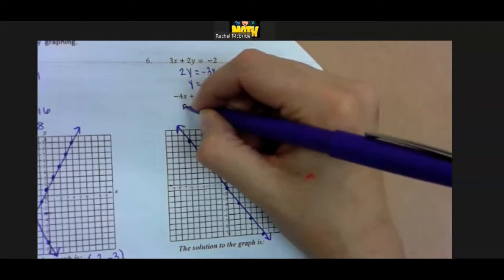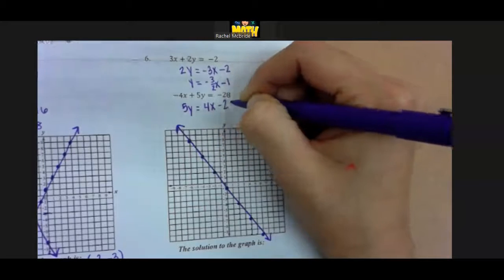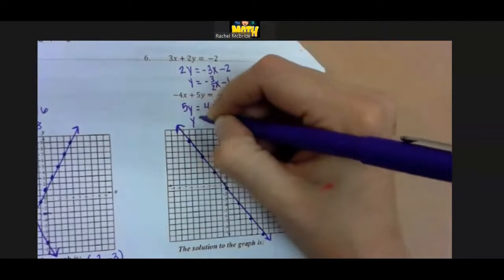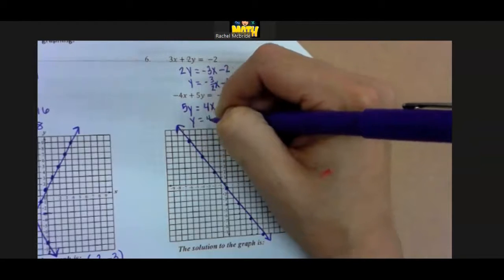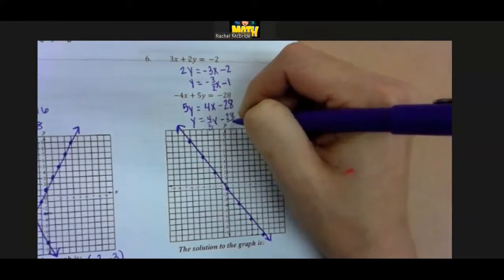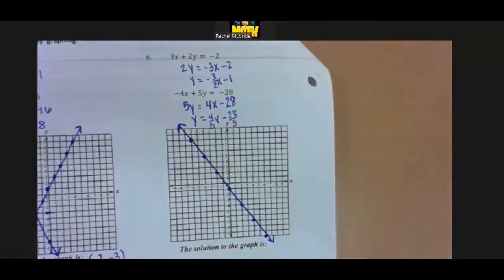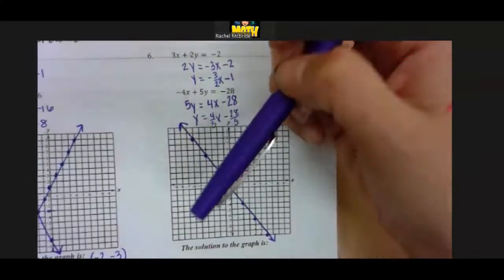And then again, in the next one, add your 4x. Divide by negative 4. Or divide by 5, rather. So again, you see that you have a really gross y-intercept. Now what's nice on this one is the x-intercept.